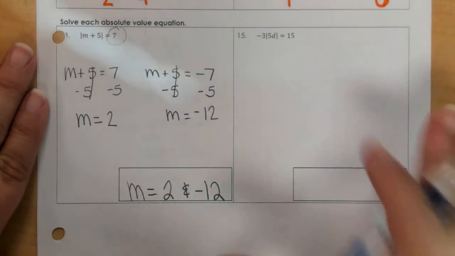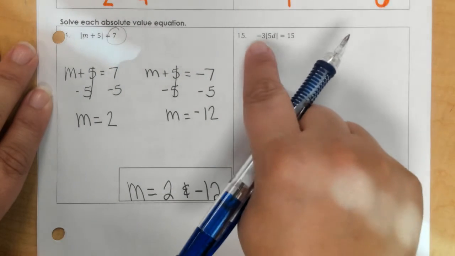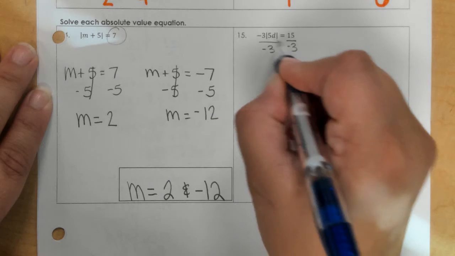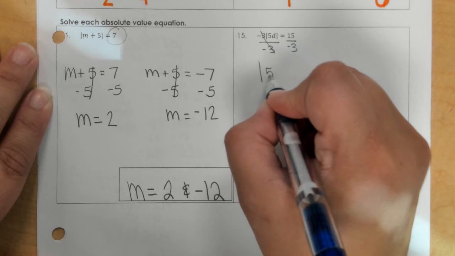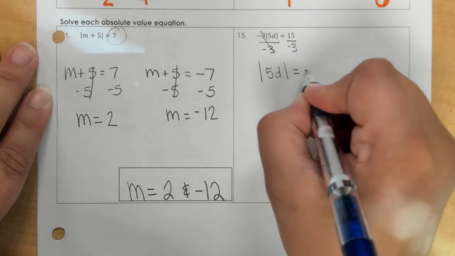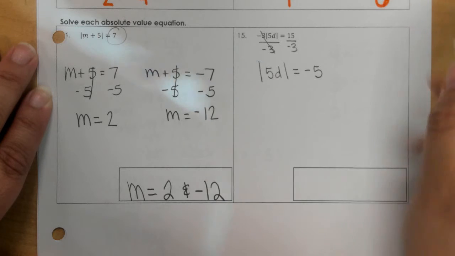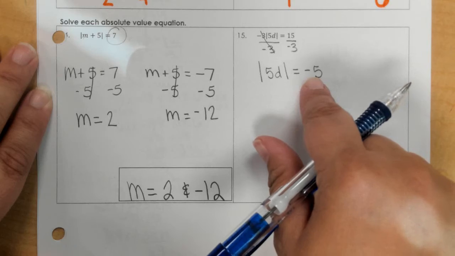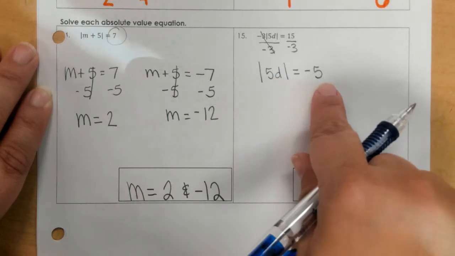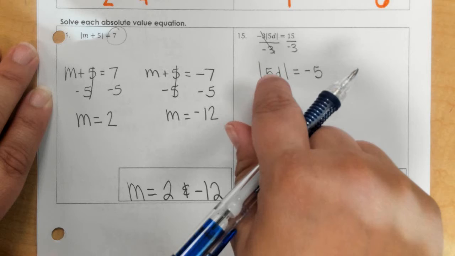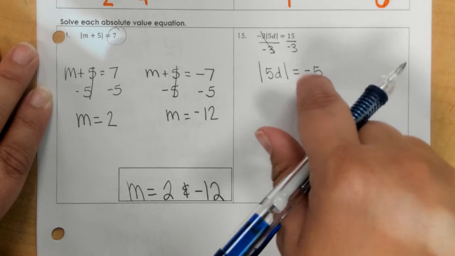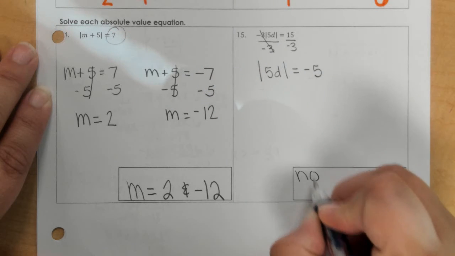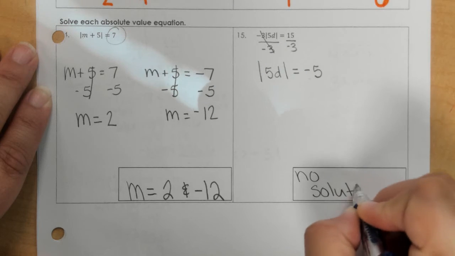Okay, for 15, before I can set up my two equations, I got to get rid of that negative 3 in the front. So I'm going to divide by negative 3, and I have the absolute value of 5d equals negative 5. Now, if I set up my two equations, I don't start with a positive, I start with a negative. And the idea is that this statement is incorrect because the absolute value of anything has to equal a positive number when you actually solve that. So this is a no solution.